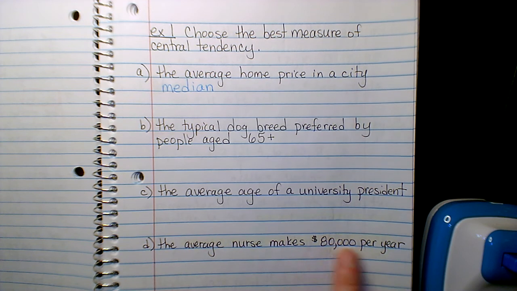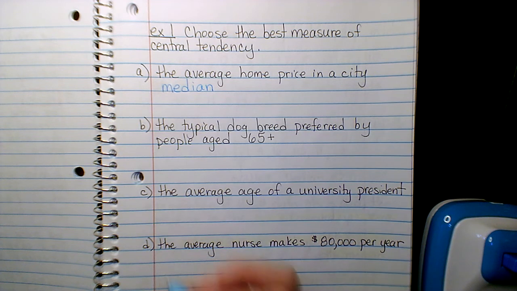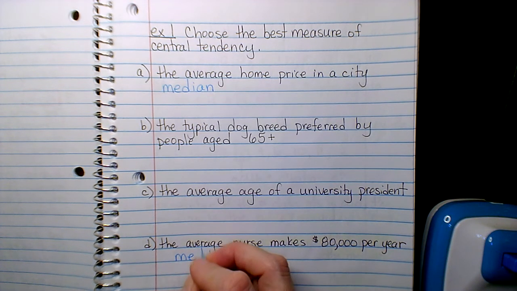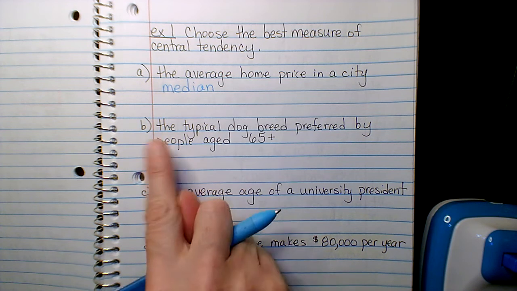So that brings us down here. I'm just going to jump down here. The average nurse makes $80,000 per year. That's a salary. That's most likely a median. All right, let me jump back up here.